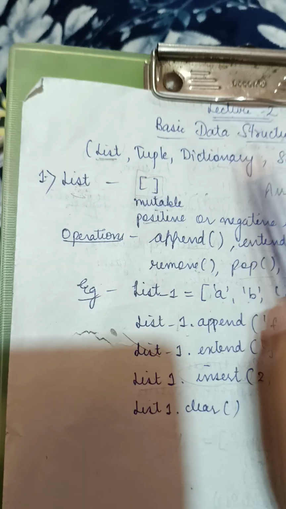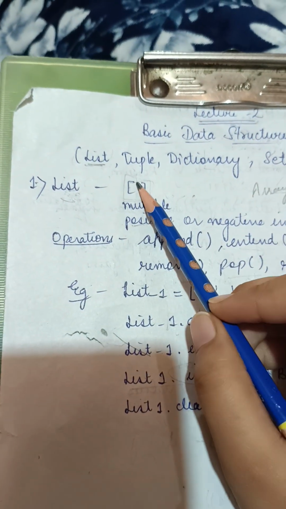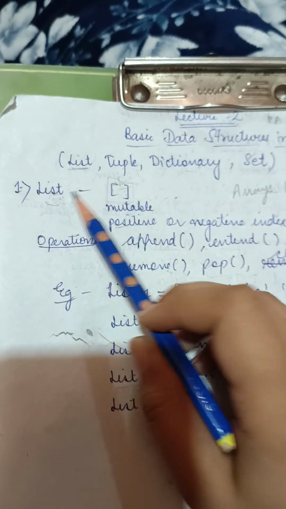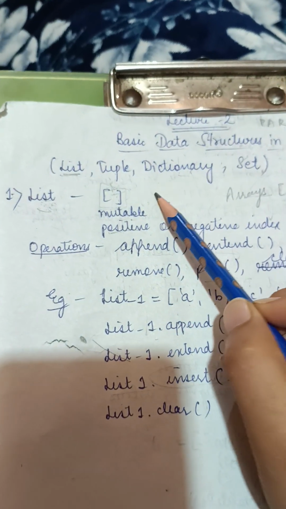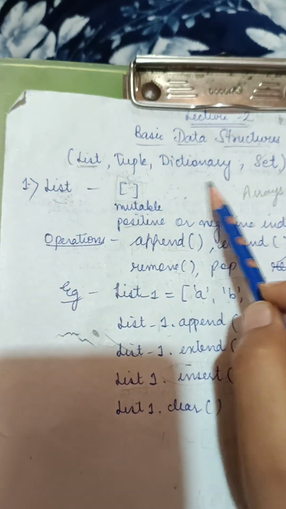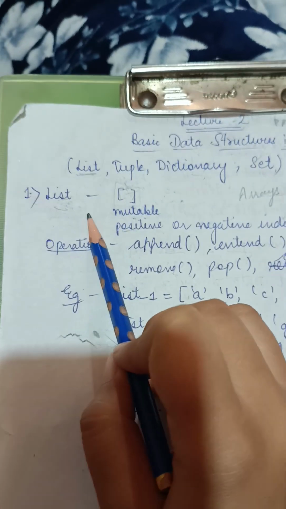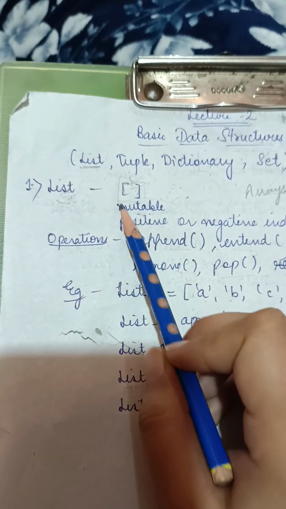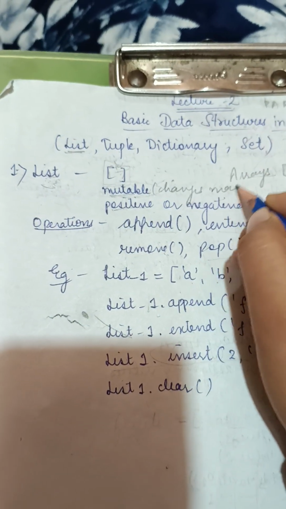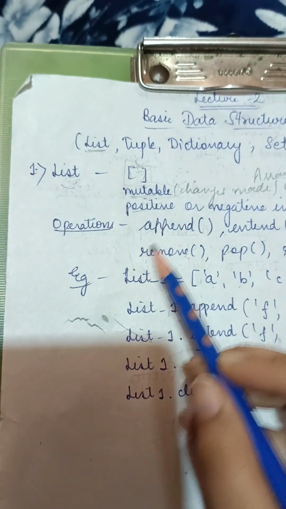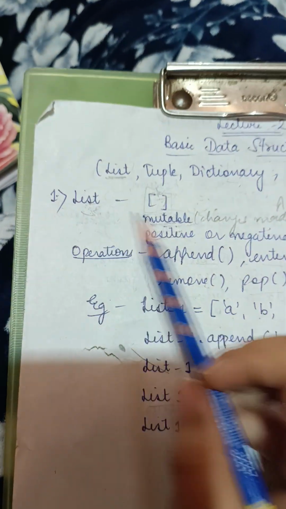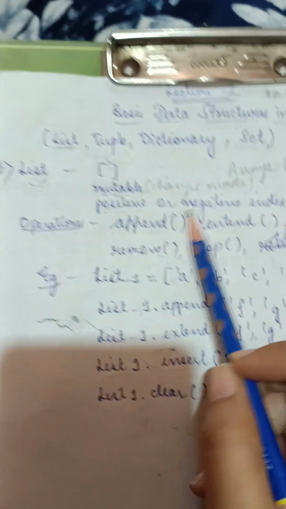But the advantage that Python's list provides us is that we can store different kinds of mixed data types, different kinds of values in this list. Suppose I want to store strings, characters, integers, all these things can be stored simultaneously within these square brackets. Next, the property of list, that is, these lists are mutable. Mutable means changes can easily be made within this list with the help of some functions that are here. Okay. The second concept of list is it possesses both positive and negative index.